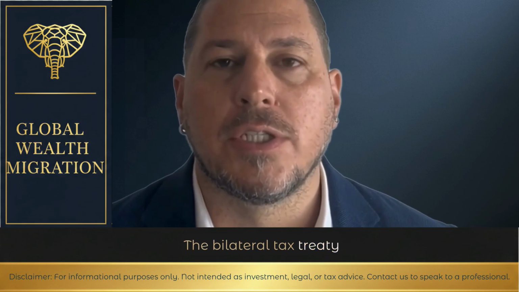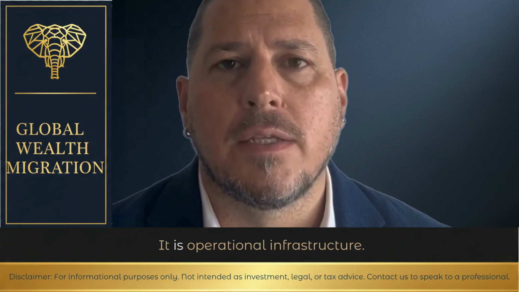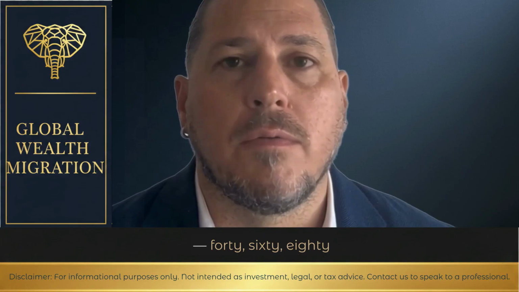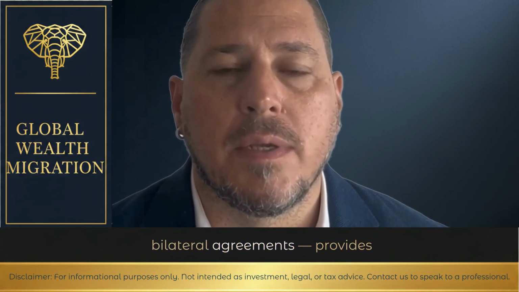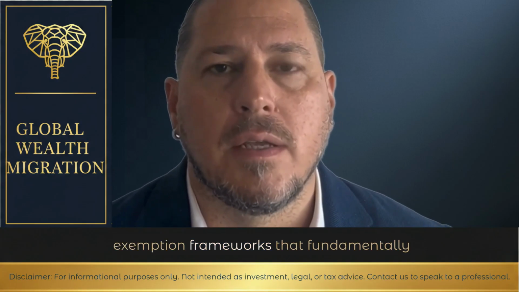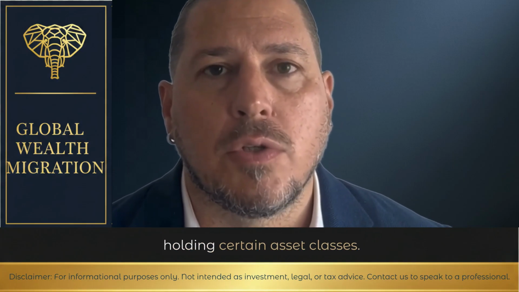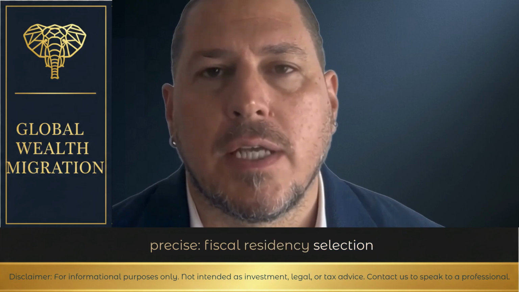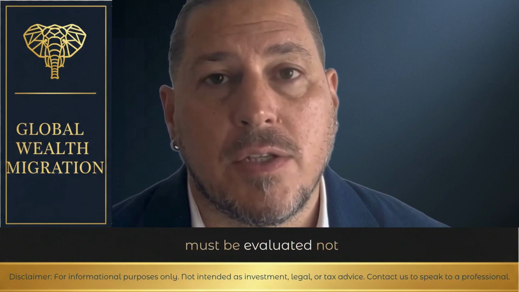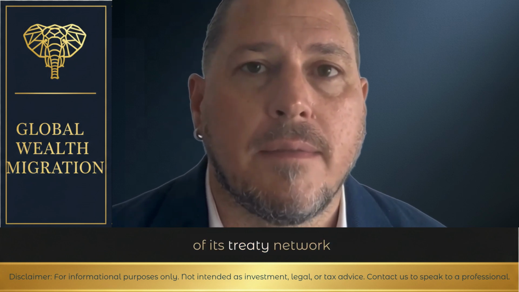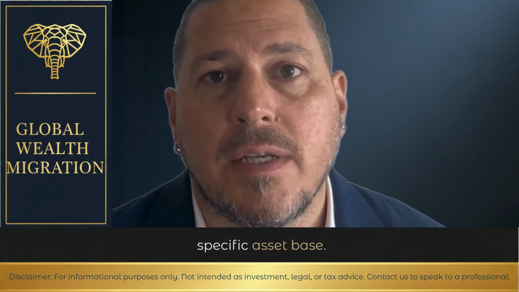The bilateral tax treaty network is not background context. It is operational infrastructure. A jurisdiction that maintains a robust treaty network, 40, 60, 80 bilateral agreements, provides structural access to reduce withholding rates, dispute resolution mechanisms, and capital gains exemption frameworks that fundamentally alter the economics of holding certain asset classes. The advisory implication is precise. Fiscal residency selection at the implementation phase must be evaluated not only for its domestic tax profile, but for the quality and coverage of its treaty network relative to the client's specific asset base.